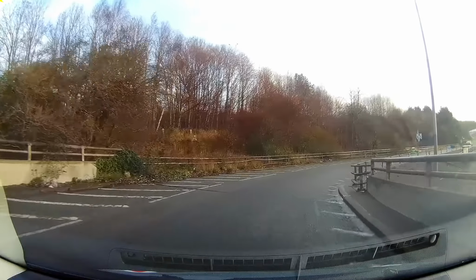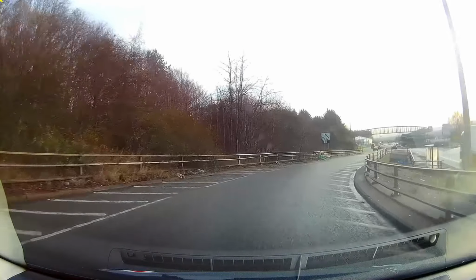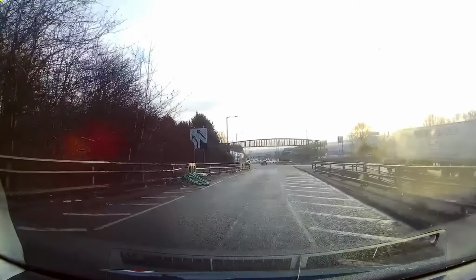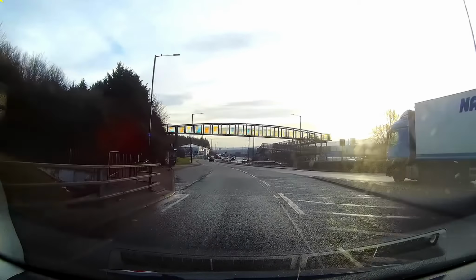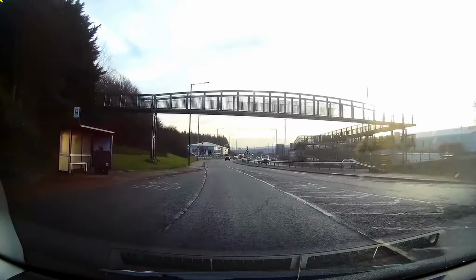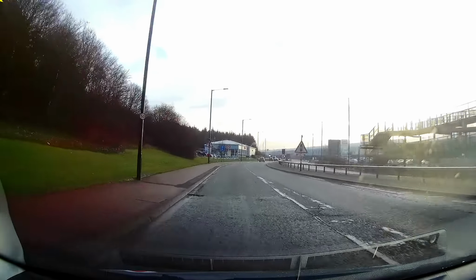And as you start to join Scotswood Road, another sign reminds us that we're being joined from the lane on the right. So check your blind spot. And let's make progress up Scotswood Road.